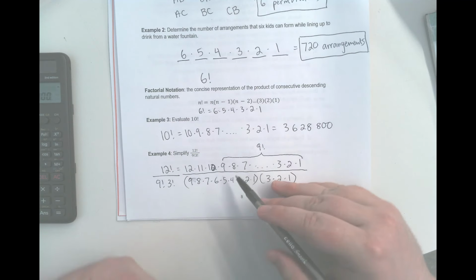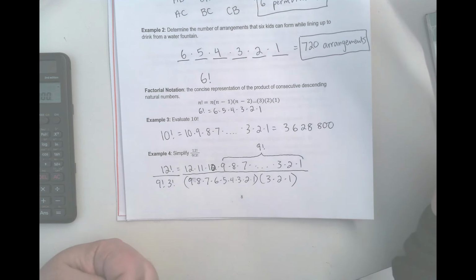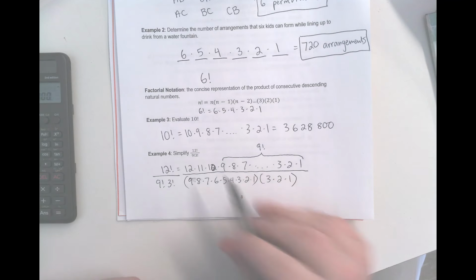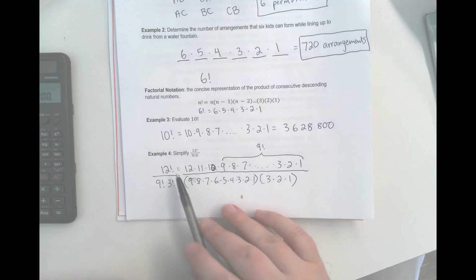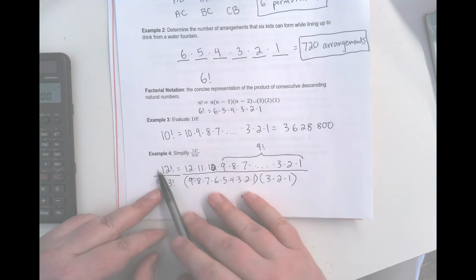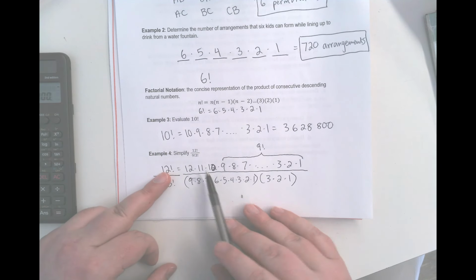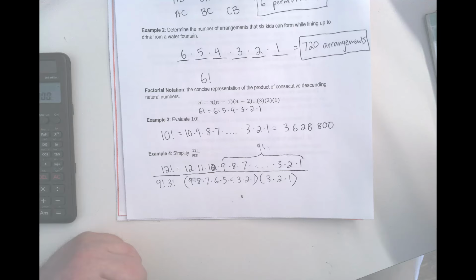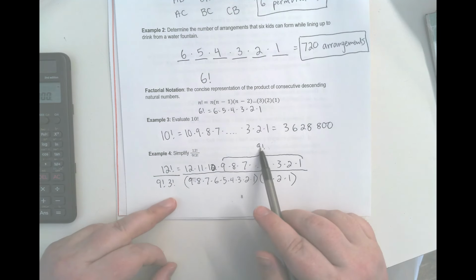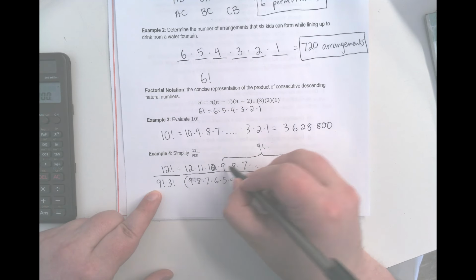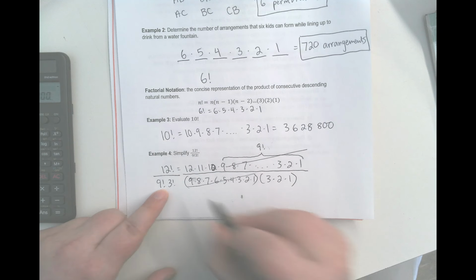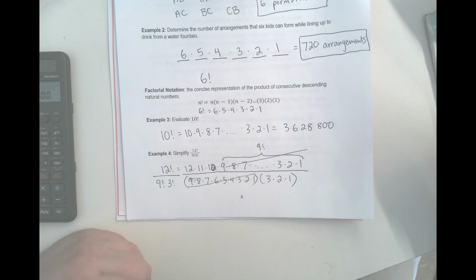Anytime you have a factorial and you start writing it out, you can write it out as a product of whatever numbers and then a smaller factorial. So if I were to rewrite this, 12 factorial is just 12 times 11 times 10 times 9 factorial. And the reason why this is important is because I have a 9 factorial on the top and I have it on the bottom. I wrote out all the numbers, but they actually cancel each other out.